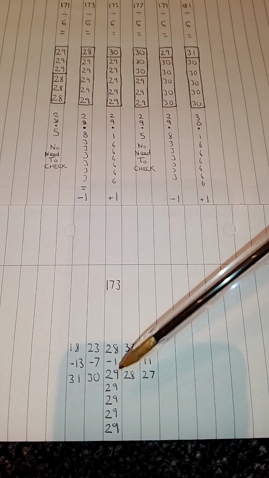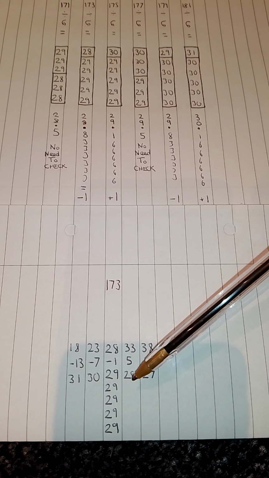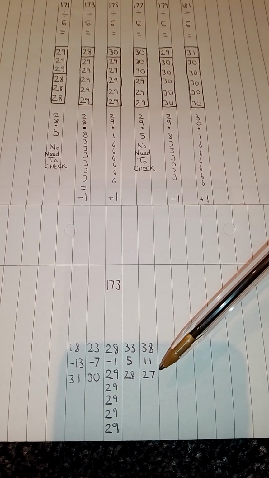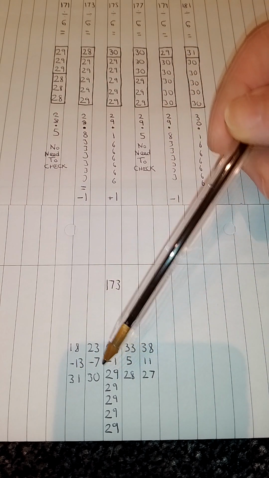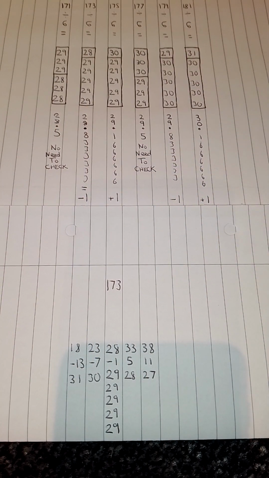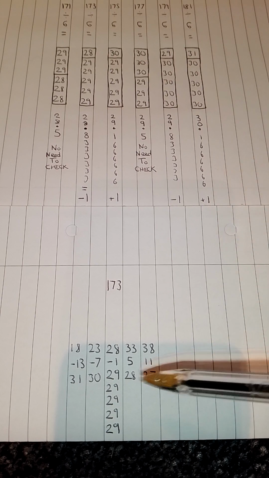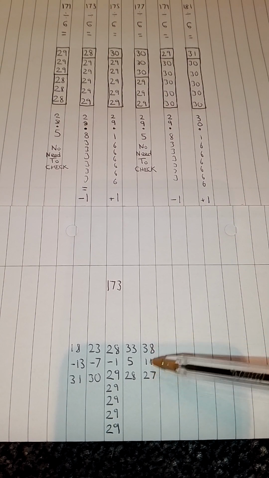On the bottom row, you start with one of the 29s, and then you take one away each time, so 28, 27, and these lists would continue. So the bottom row is just a +1 all the way through, so 27, 28, 29, 30, 31, and so on. Then you would see the numbers between: the difference between 38 and 27 is 11.